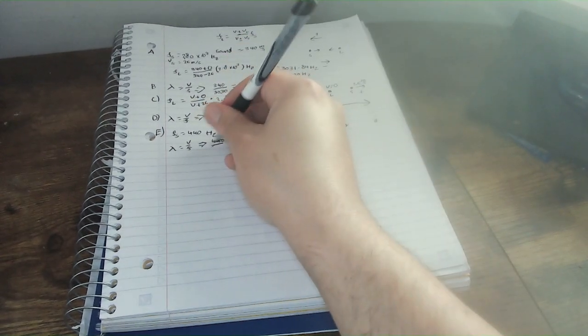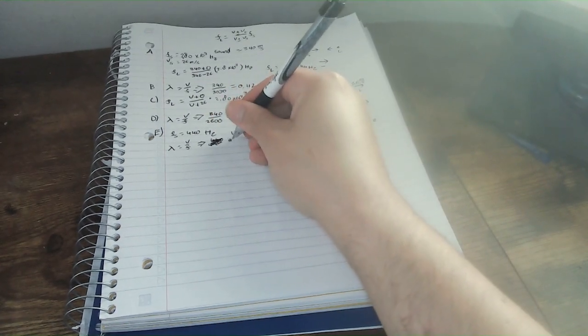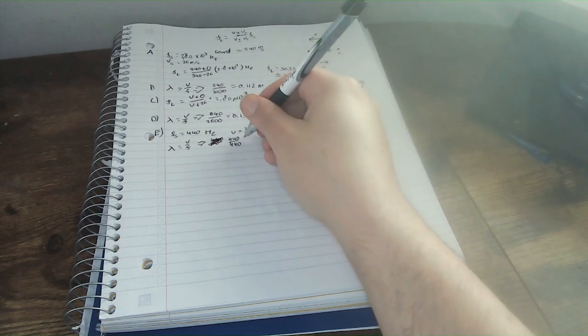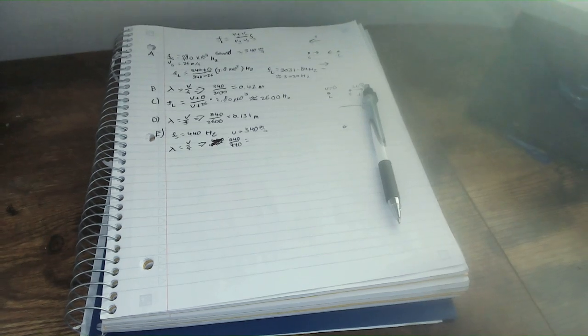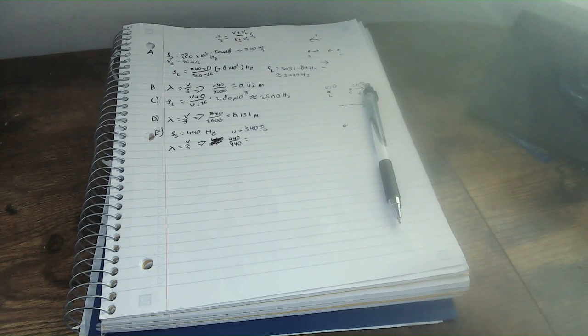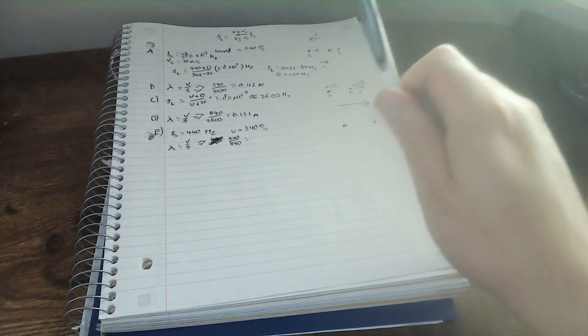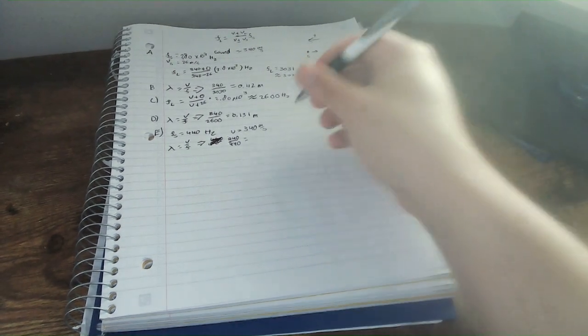Oh my gosh, I'm so sorry. That will be 340 divided by 440. Now that will equal, for wavelength, 1720 over 22, or 0.77272.